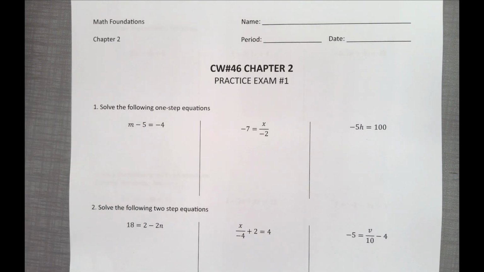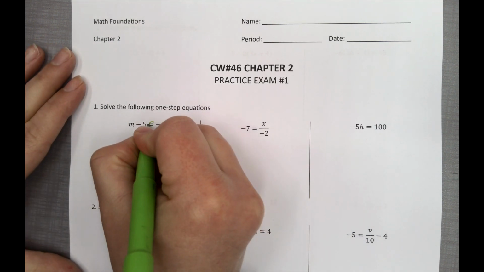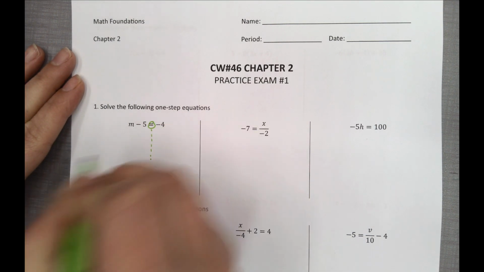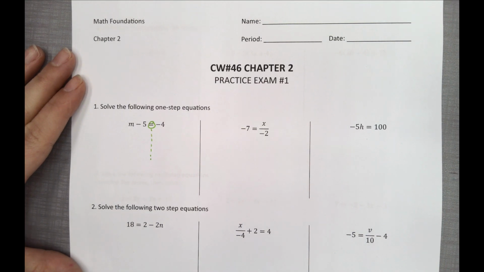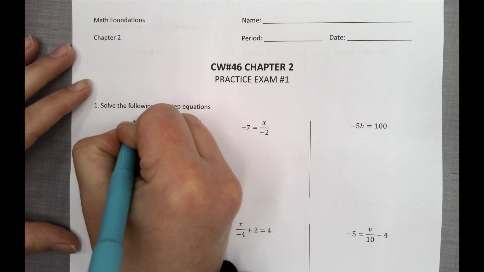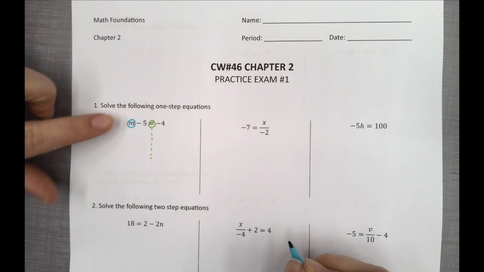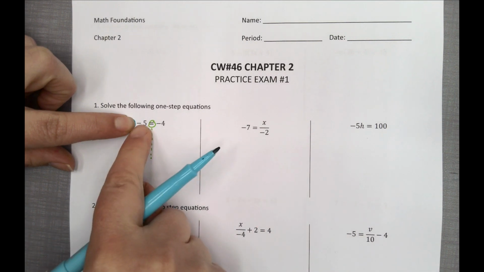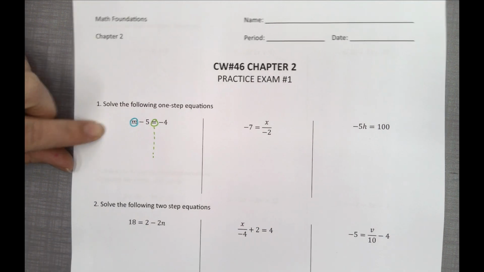On the first section, we are solving one-step equations. These are equations that are only going to take one step for us to solve, and that step is adding, subtracting, multiplying, or dividing. Step number 1, we're going to do a dotted line where we see our equals. Step number 2, we're going to circle our m. This is our variable. Take your finger, go ahead and cover that letter. And what you're going to see is a number attached to that variable.